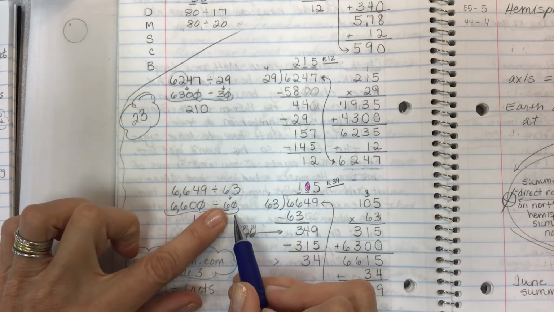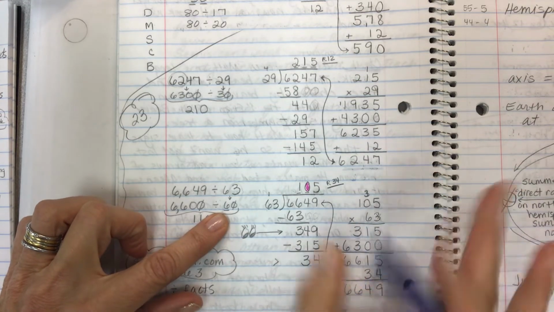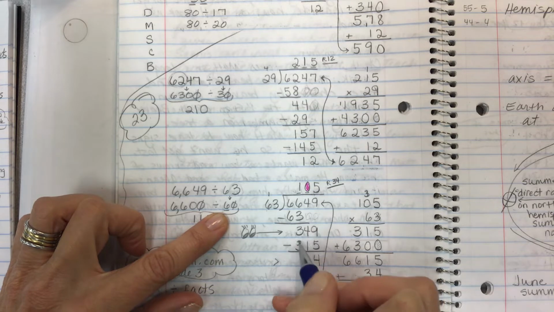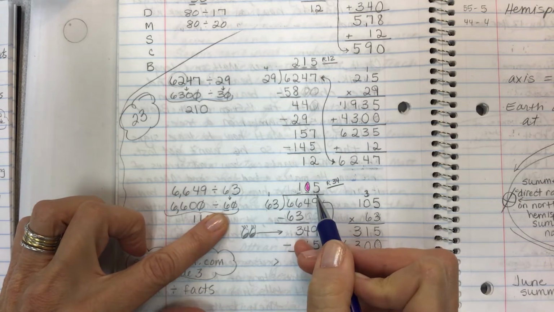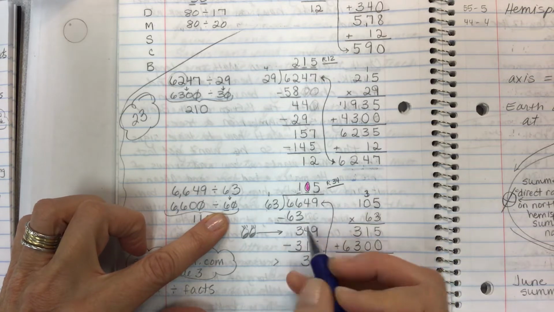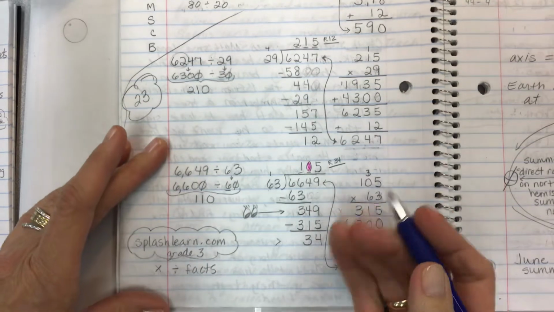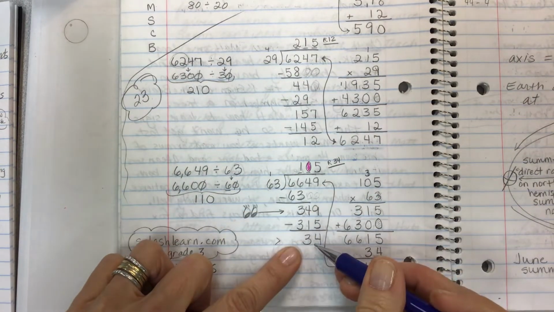Again, I wish I had 60 so I could skip count by 6s. And when you skip count by 6s, you want to get as close as you can to 34, or the first 2 digits. So that would make me think about 5, because 5 times 6 is 30. So remember, you just want to get close. So take that 5, do the actual multiplication. You get 315.